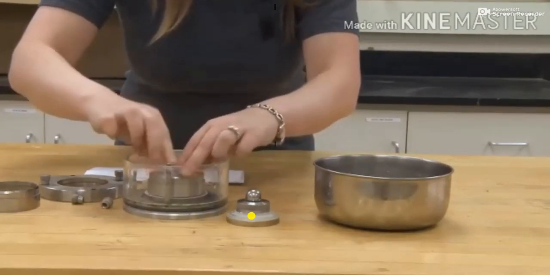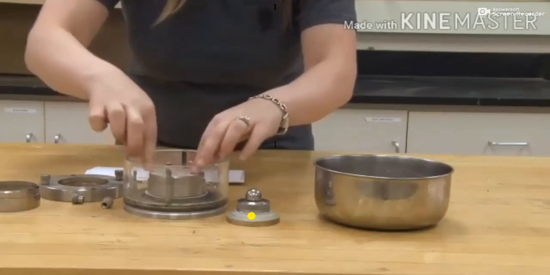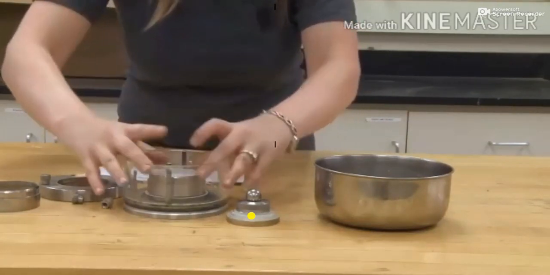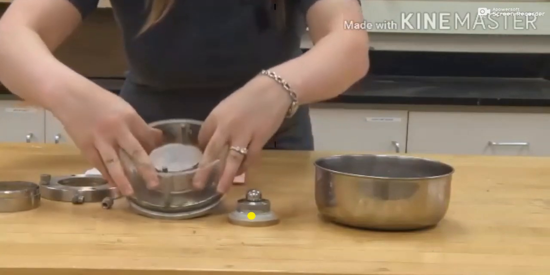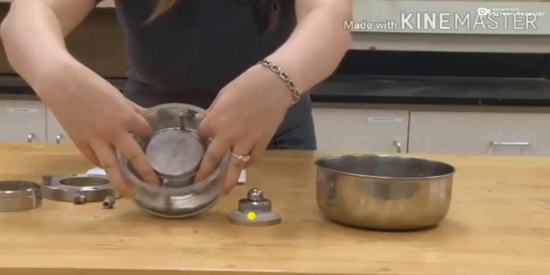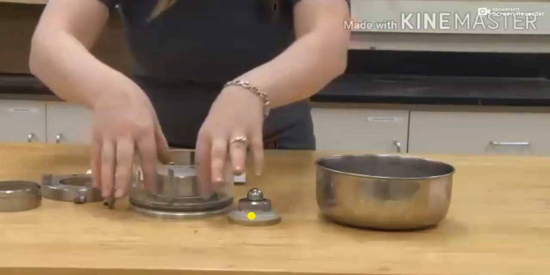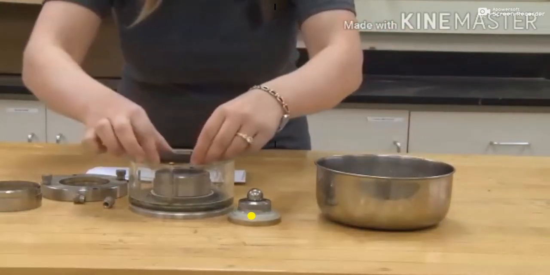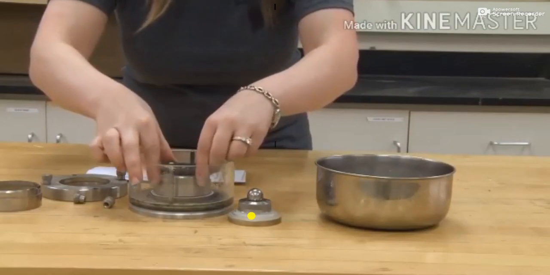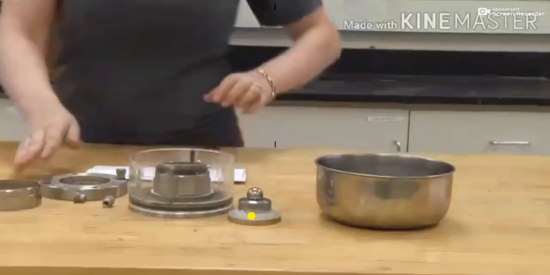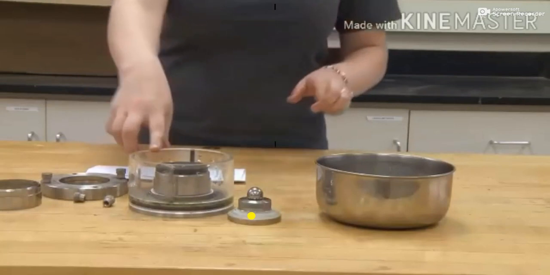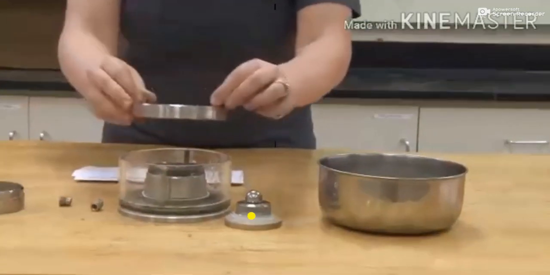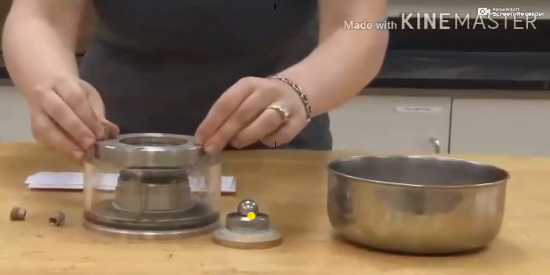We should know how we can perform this consolidation test, and how we can get the compression characteristics from this test. We should know the basic thing of the test. Now we are putting the top porous stone on top of our soil sample. Now this is the ring, another ring.